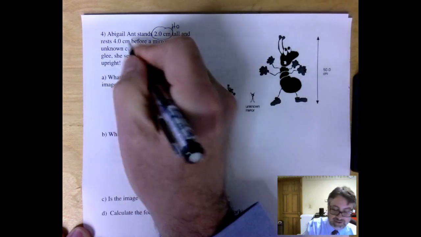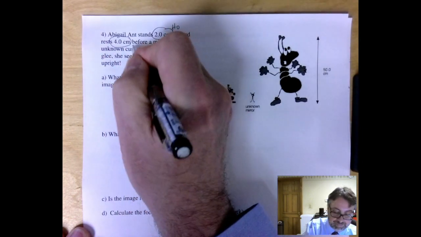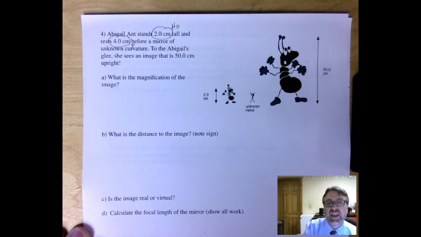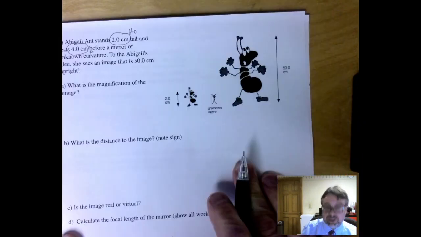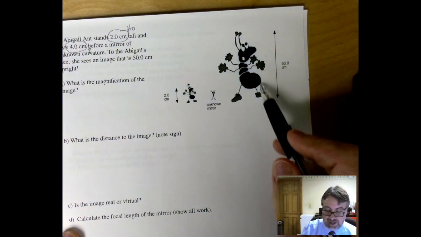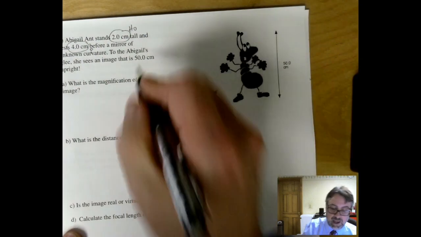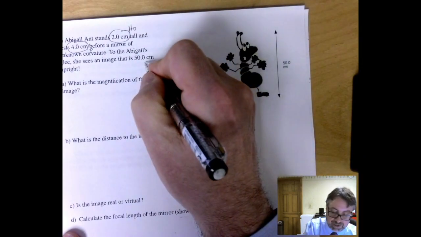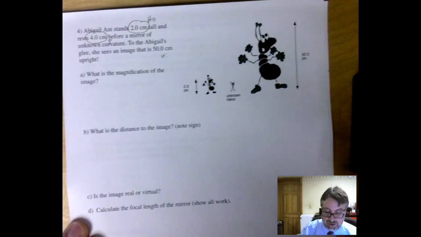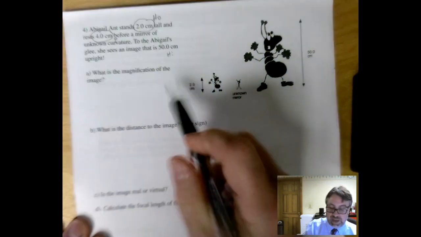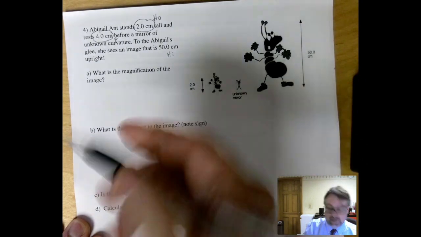That means that they're giving me P. To Abigail's glee, she sees an image that is 50 centimeters tall and upright. That means that must be an HI. What is the magnification of the image? Well, now I have HI and HO, so I can find my magnification.